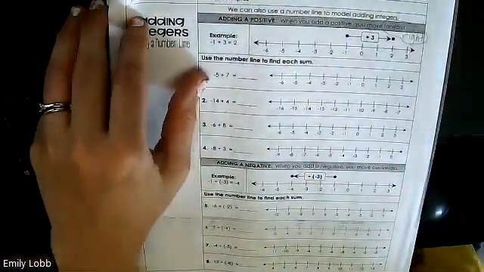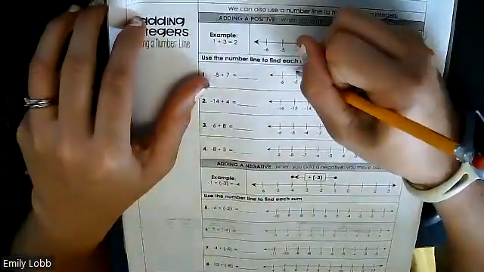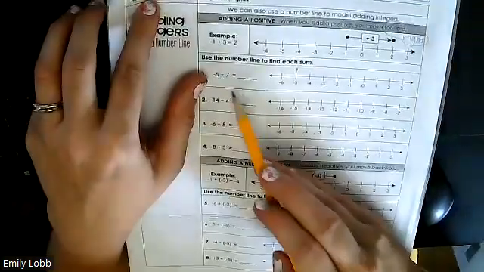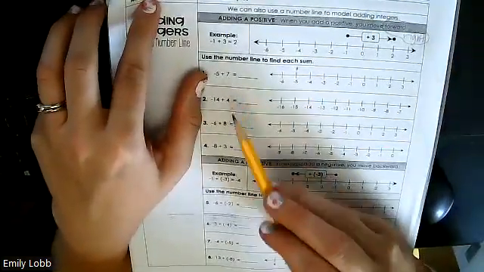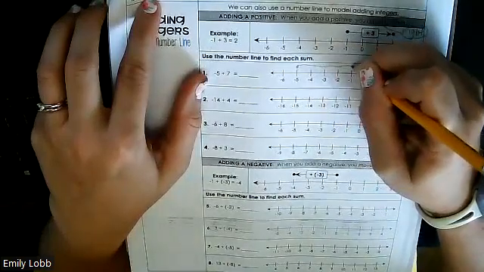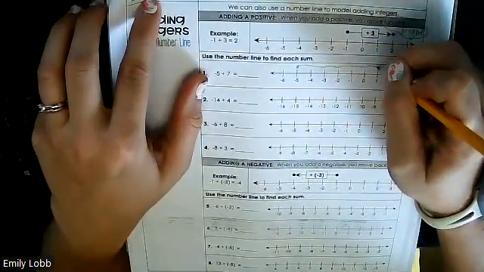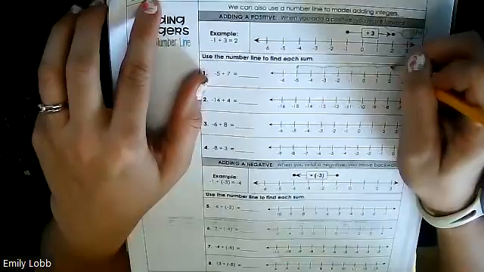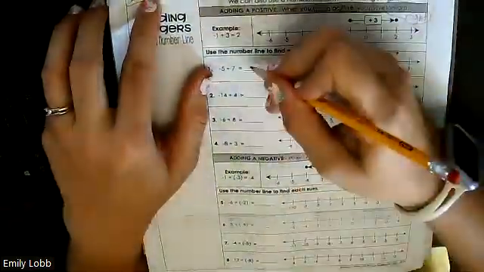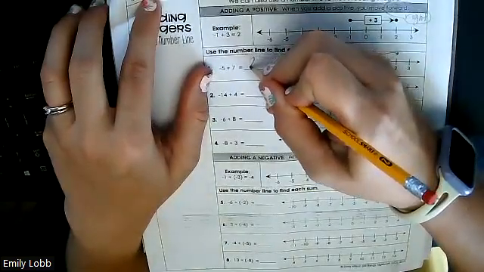So -5 is right here. So I'm going to put a mark there, and I'm moving to the right how many spaces? 7. 1, 2, 3, 4, 5, 6, 7. So my answer is 2, right?